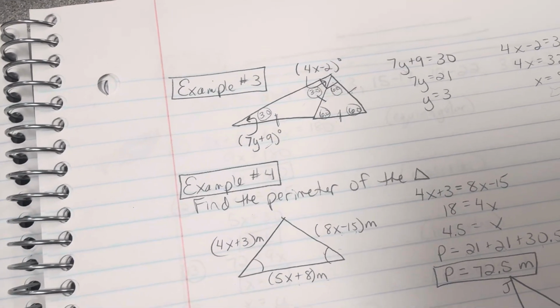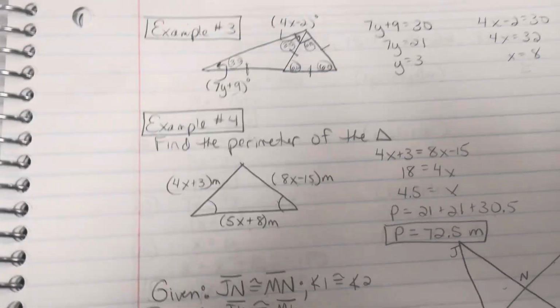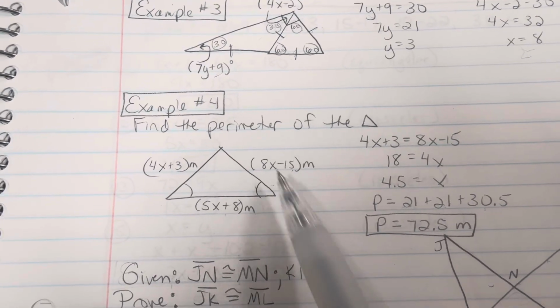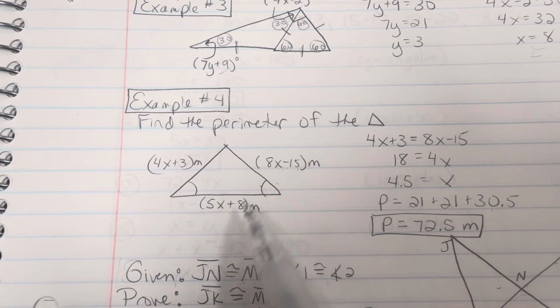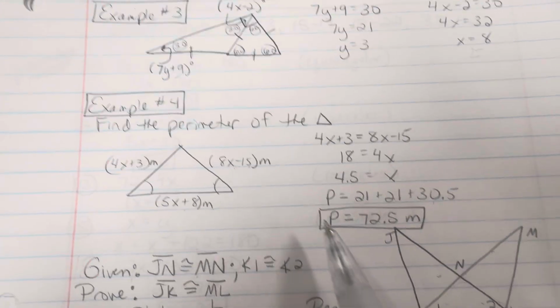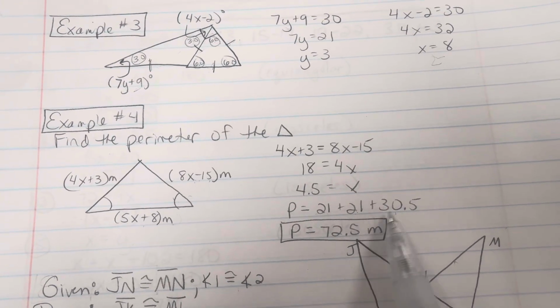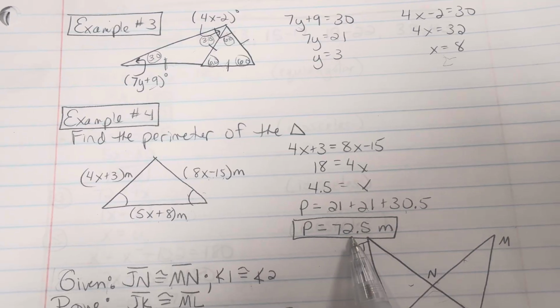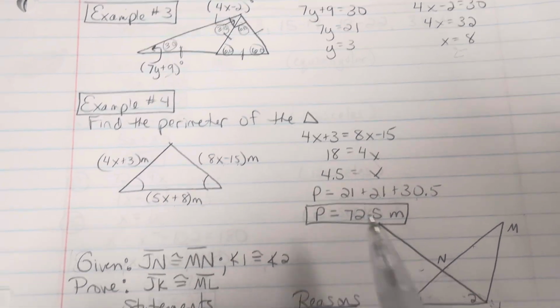But in order to find the perimeter, I need to plug it back in to find those side lengths. So I plugged 4.5 into this expression, and this expression. And I got the side lengths of 21, 21, and 30.5. Of course, perimeter is adding together, and I get a total of 72.5 meters.